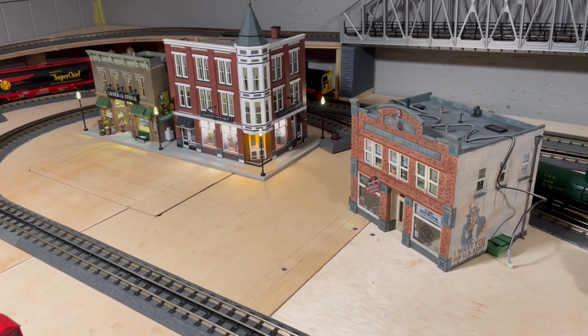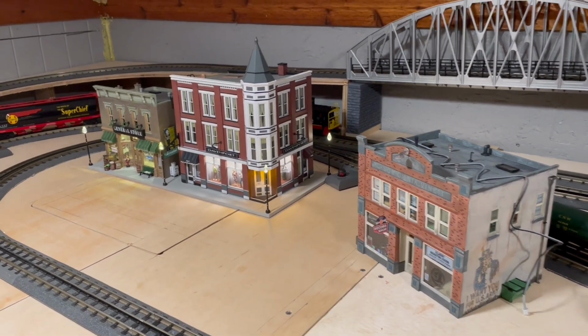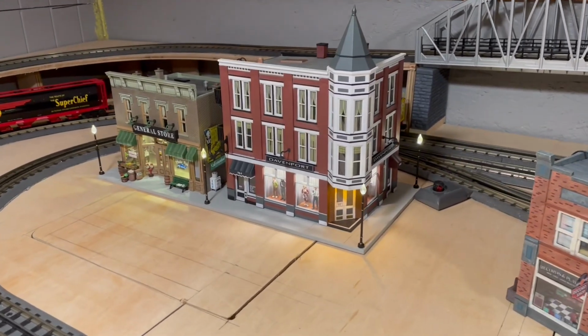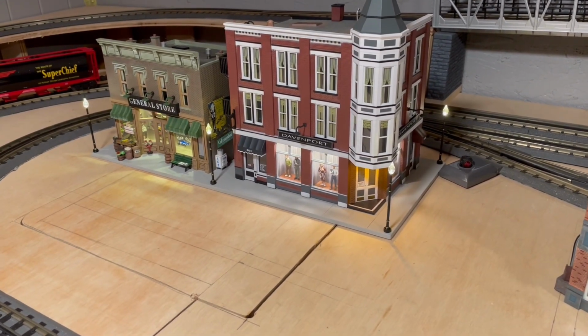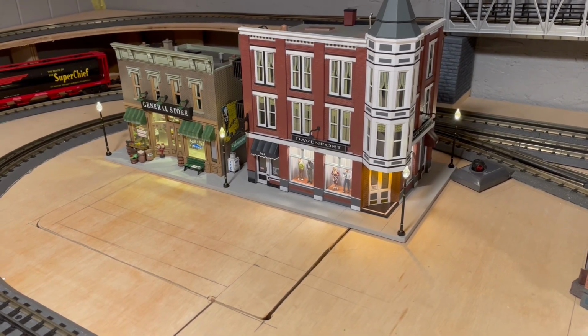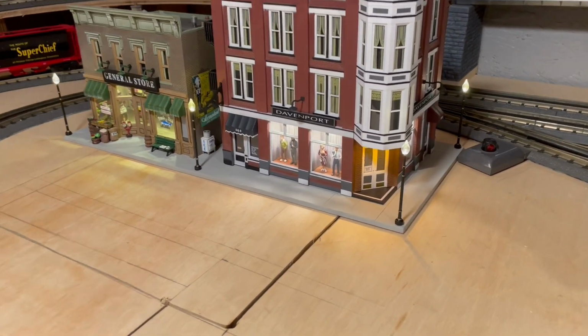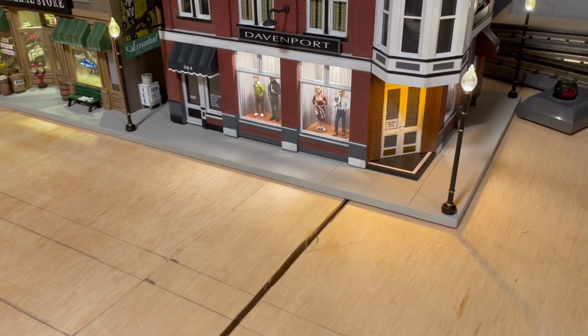These are mostly made up of Woodland Scenics pre-built buildings, along with Woodland Scenics lighting. I've also started to create a little more detail in this area by creating sidewalks. I need a little more work on the sidewalks to get a little more contrast in the cracks of the sidewalks.